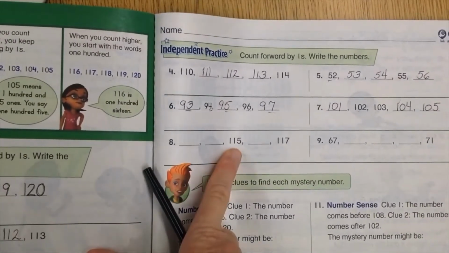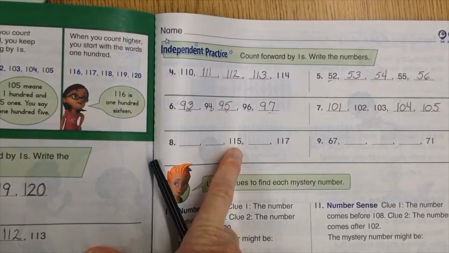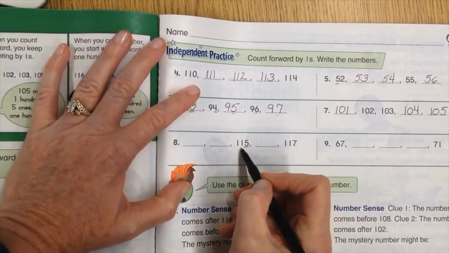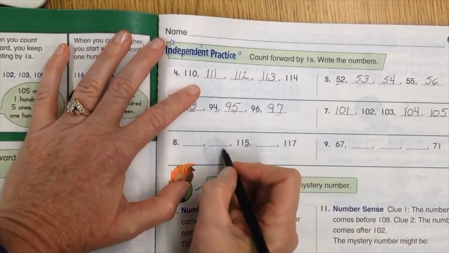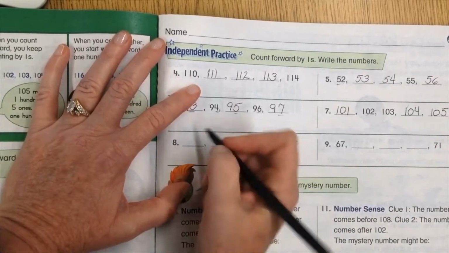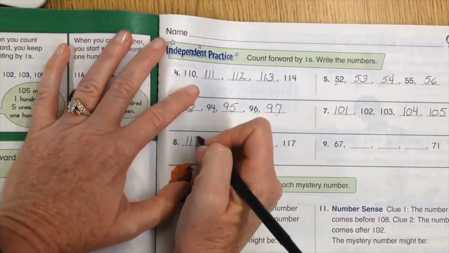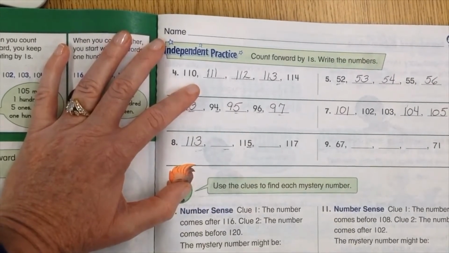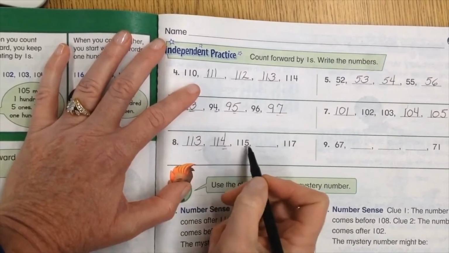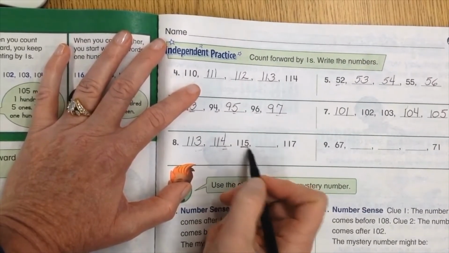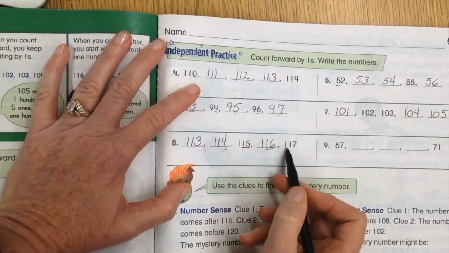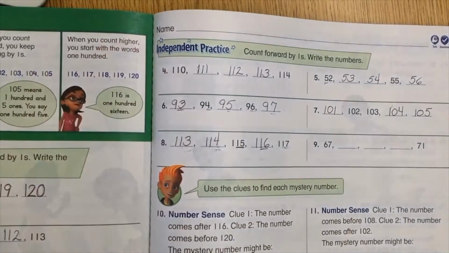Number 8, here we have 115. We're going to have to work backwards. So let's count backwards. 15, 14, 13, 113, 114, 115, 116, 117.